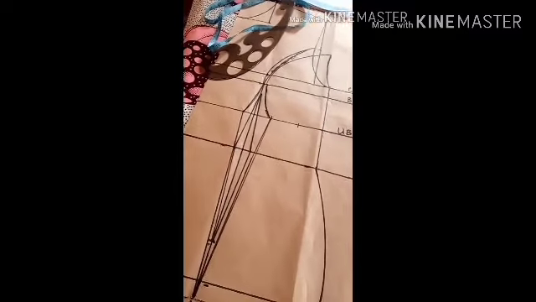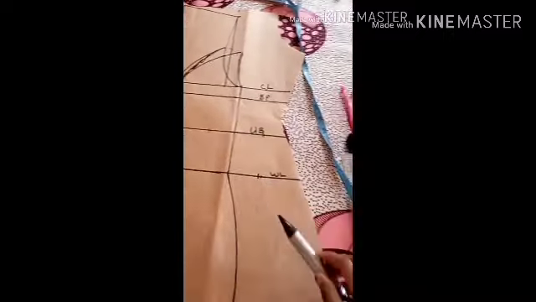Let me do that. I've gone ahead, you see, I've joined it together. I joined the cuff together, then I joined it with a straight line all the way to the lower part. So now we're just going to cut it out. But before cutting, we are going to add seam allowances. So you add like 2 inches at the side.